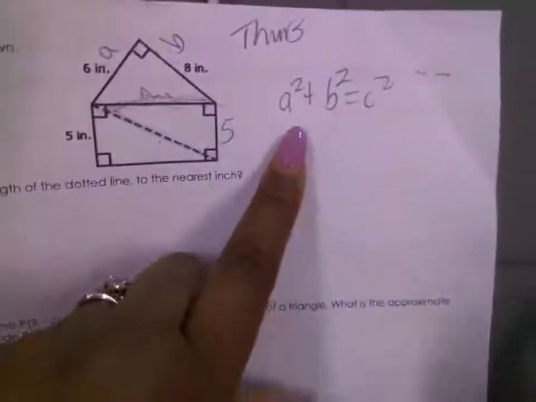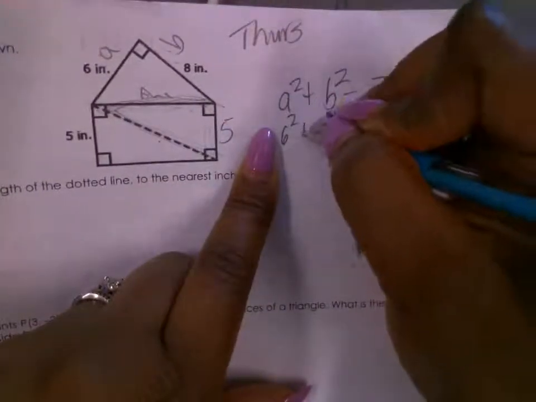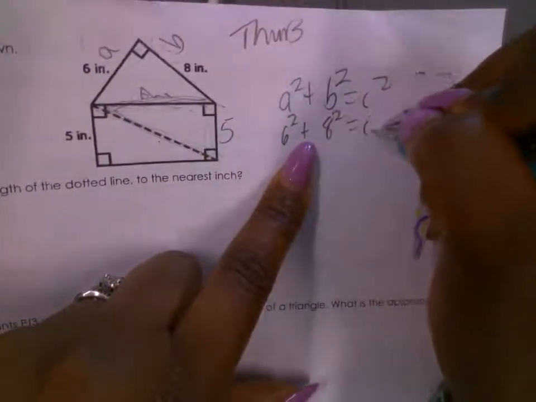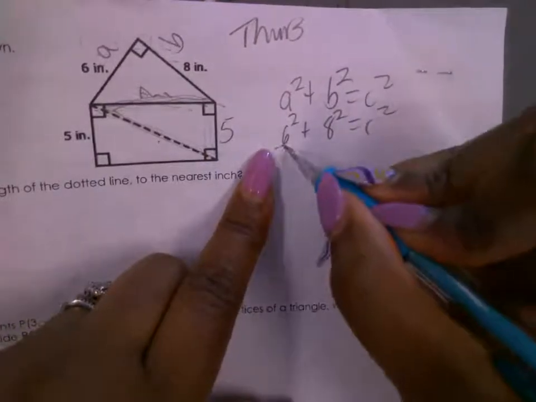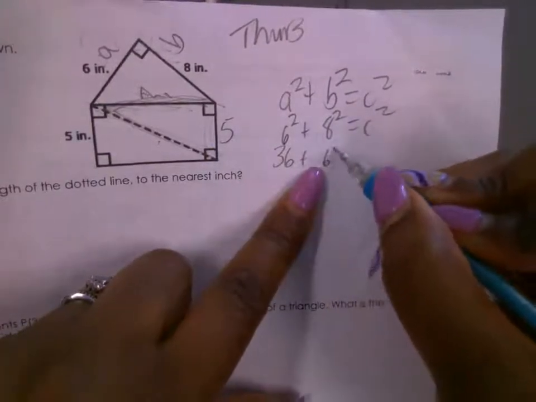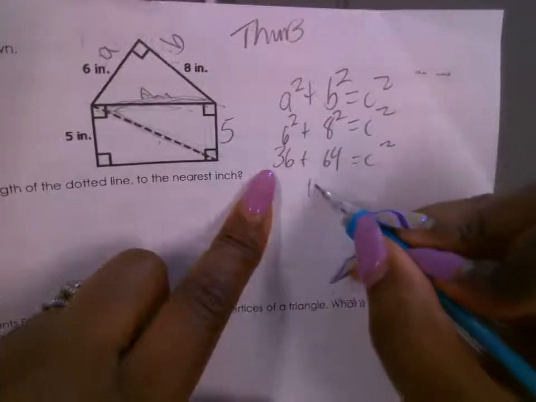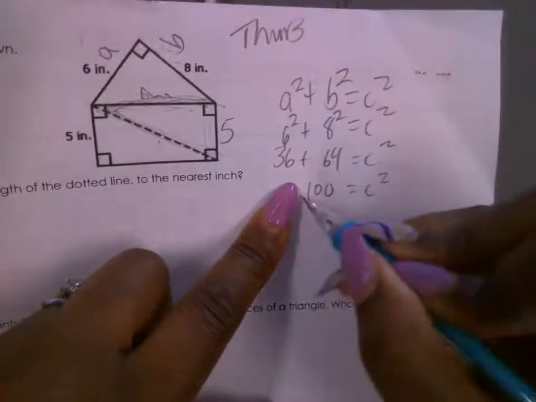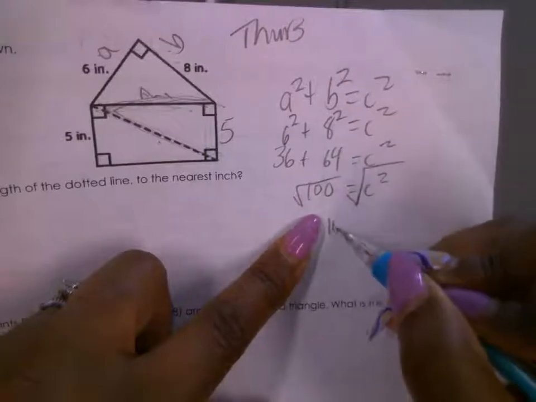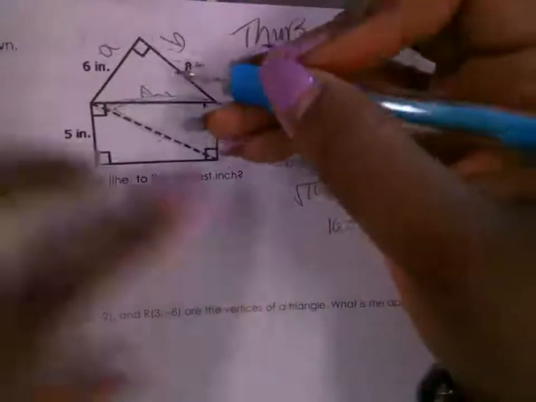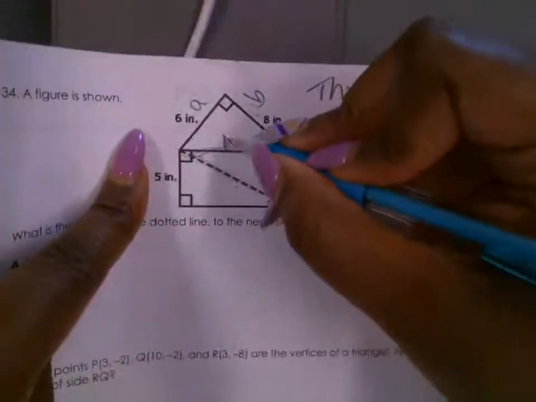So my A again is 6. 6 squared plus 8 squared equals C squared. So this is going to be 36 plus 64 equals C squared. So when I add this together, it gives me 100. And the square root of 100 is 10. So this side is going to be 10.